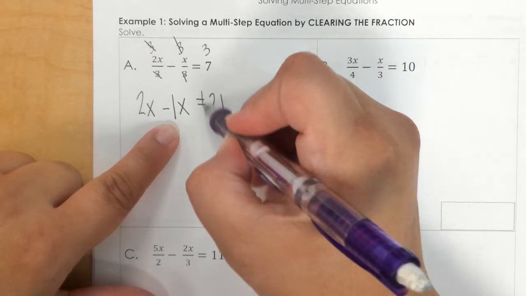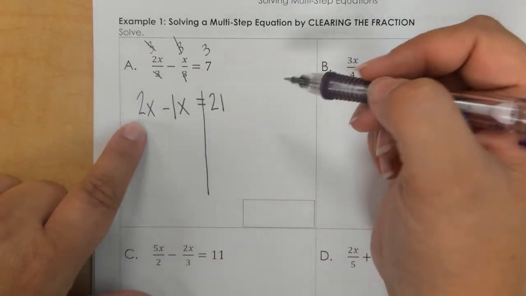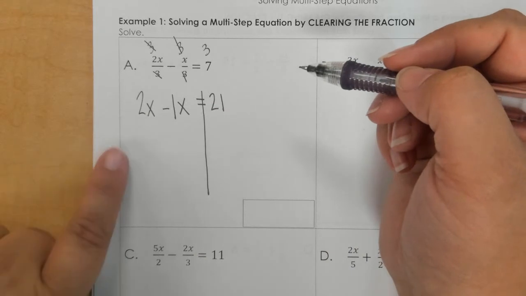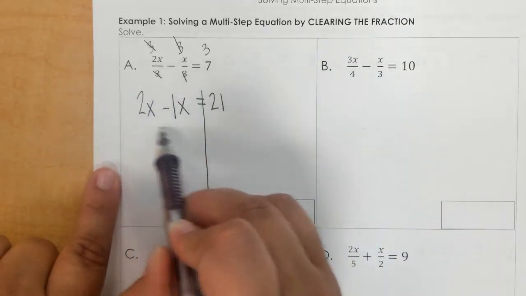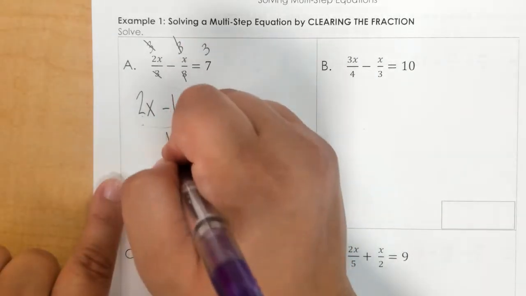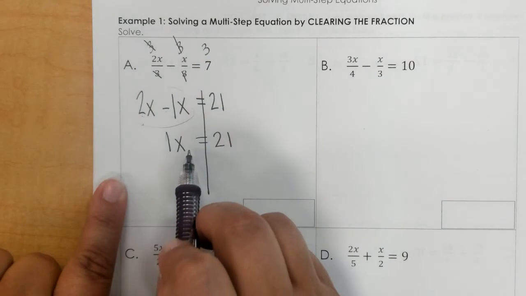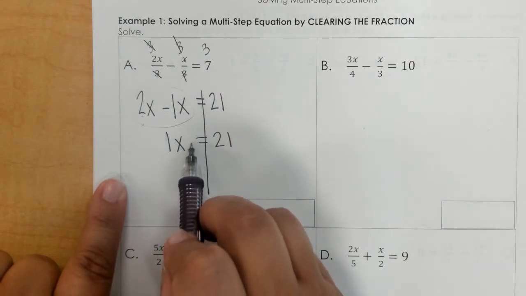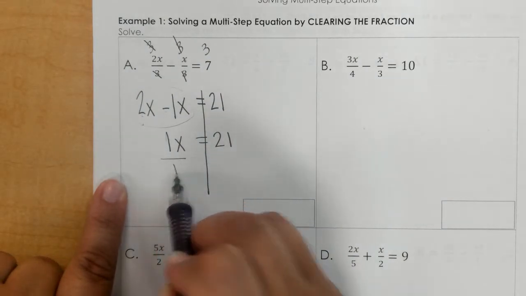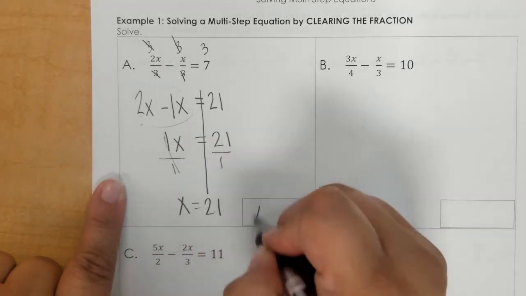Okay, and then we run through our steps. So we cleared the fraction. We can't do distributive property. There is not parentheses. We can combine like terms because these are both x's here. So 2x minus 1x is just 1x. We cannot add or subtract anything here. And then the last thing we can do is divide by 1. So x here would be 21.